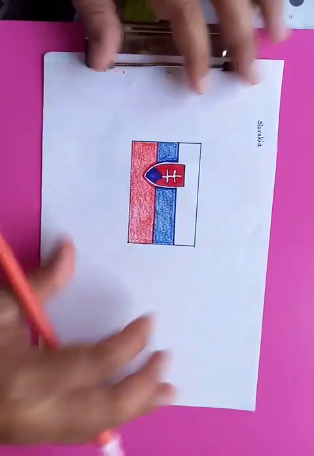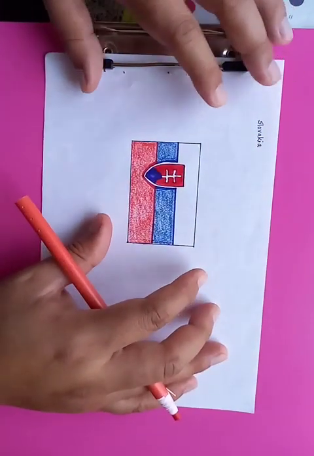The graphical presentation for the flag is done. This is the flag of Slovakia.